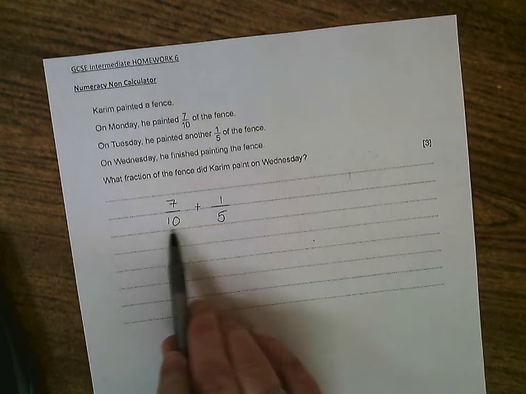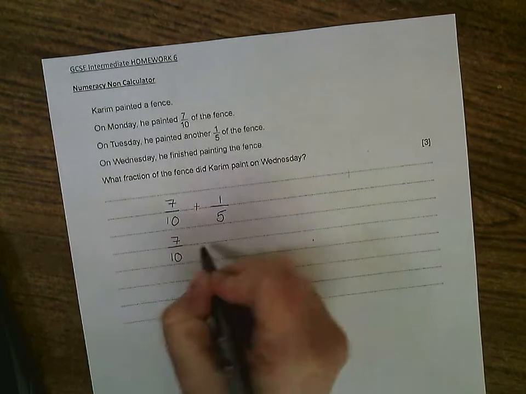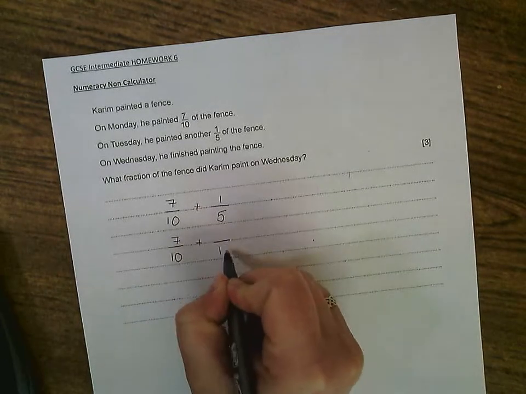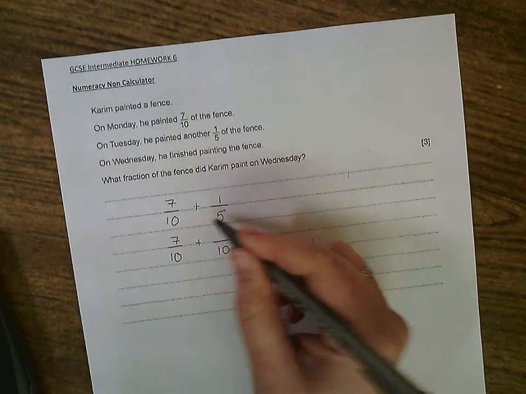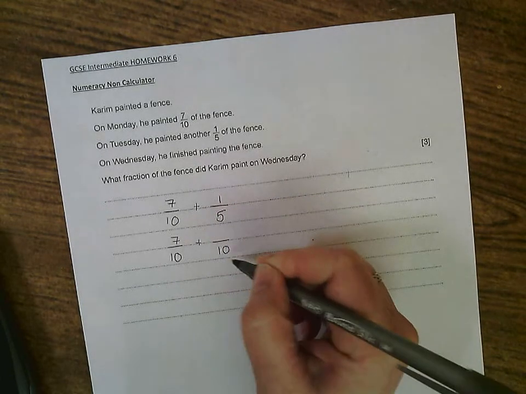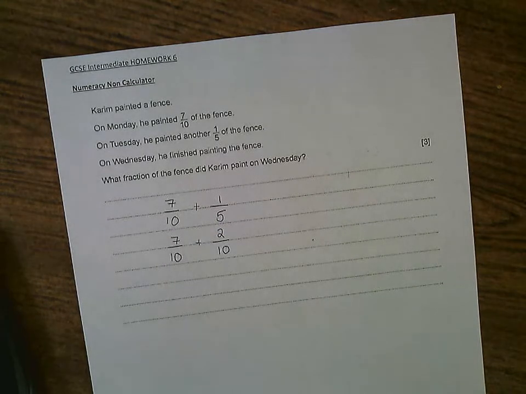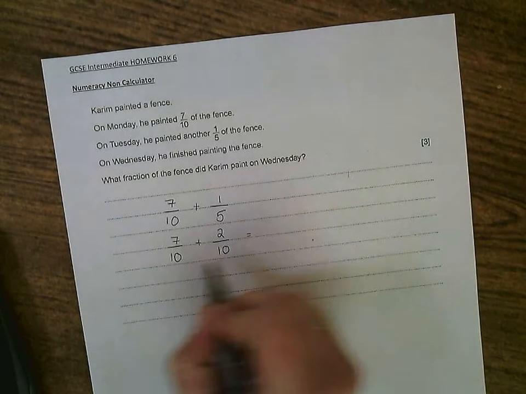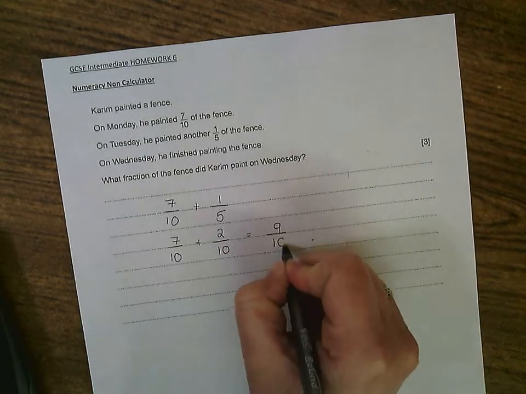So I'm going to change these both to tenths. This one stays as 7/10. As I want to change the second one to a tenth, I need to double all of that fraction. So I've doubled the bottom number, I'm now going to double the top. Okay, so 1/5 is the exact same as saying 2/10, but it does make this easier to do because I can just add the top numbers and keep the bottom number the same.